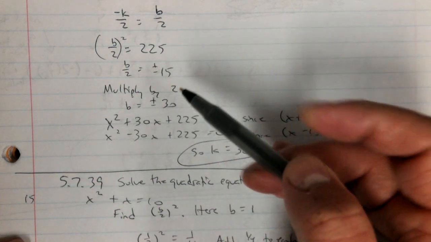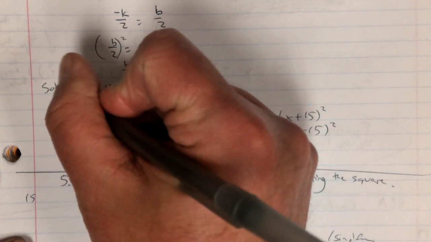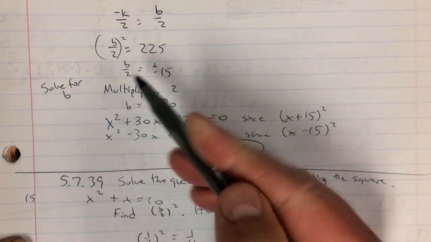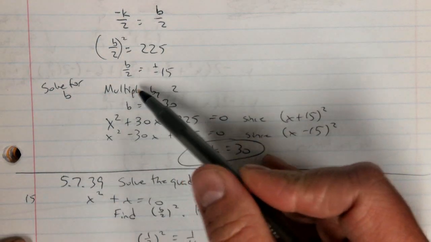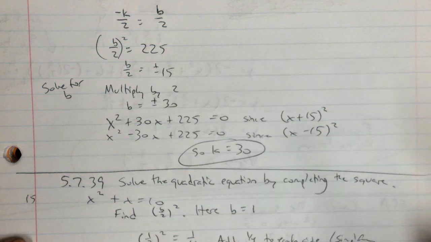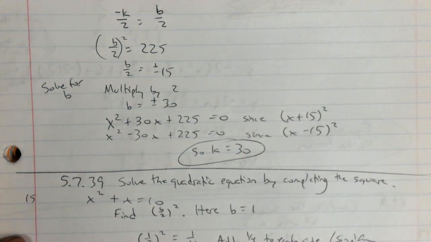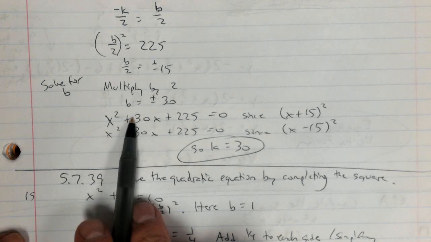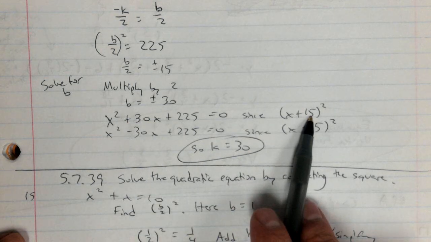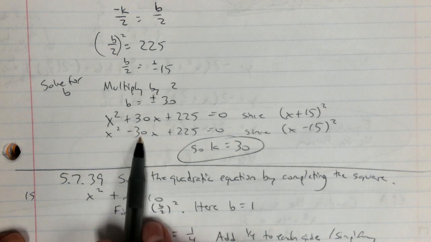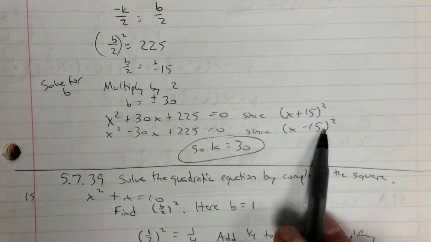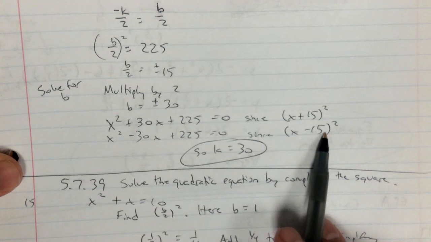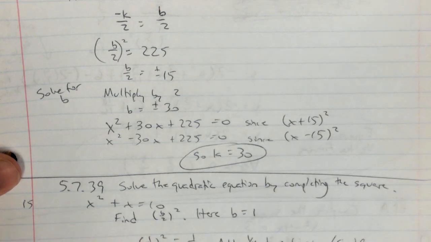Now to solve for b, we multiply by 2, and so 2 times 15 is 30, so your answer is 30. So this would be with positive 30, where it's x plus 15 squared. This is where it's negative 30 with x minus 15 squared. But basically 30 is your answer.